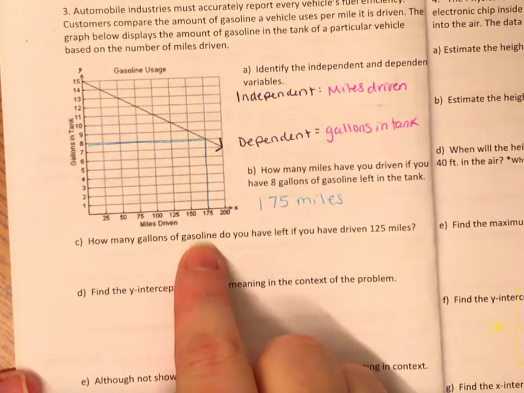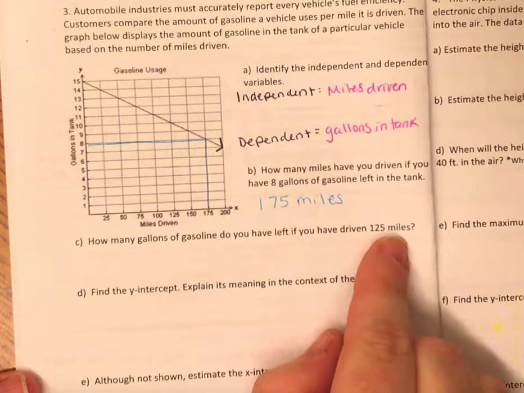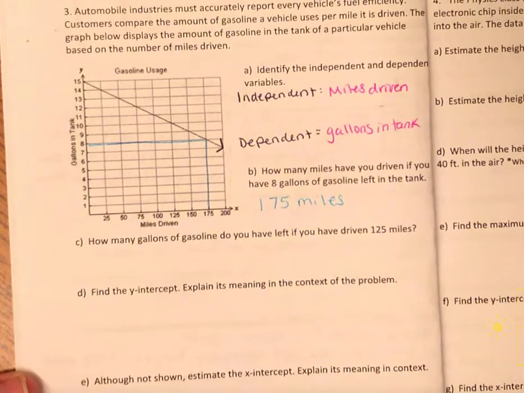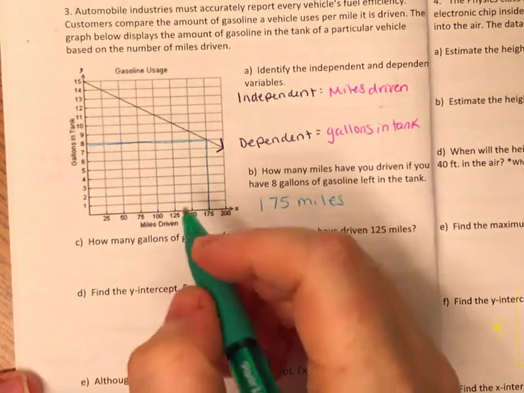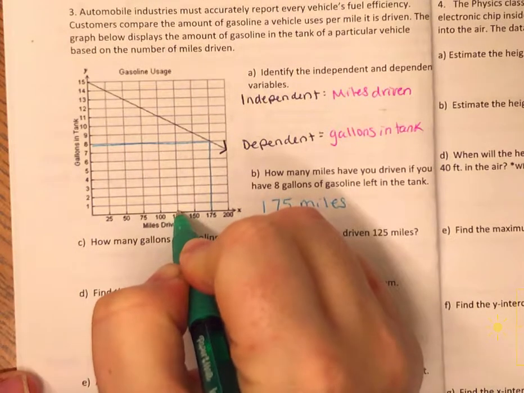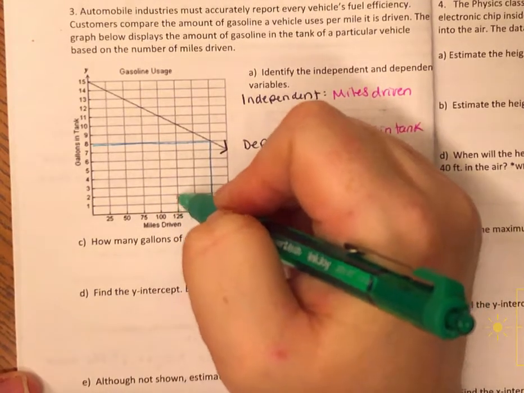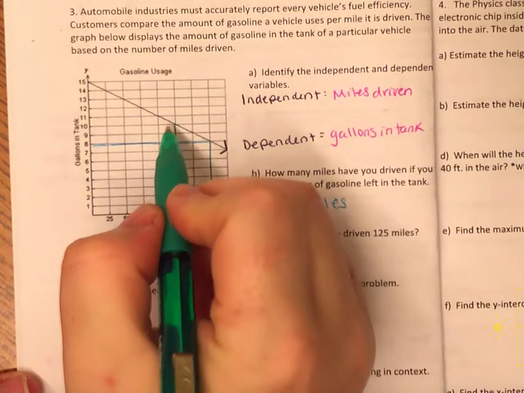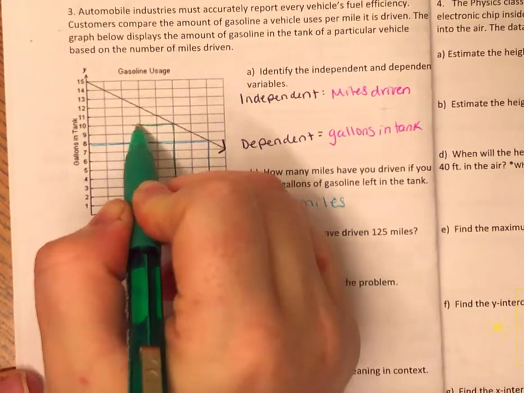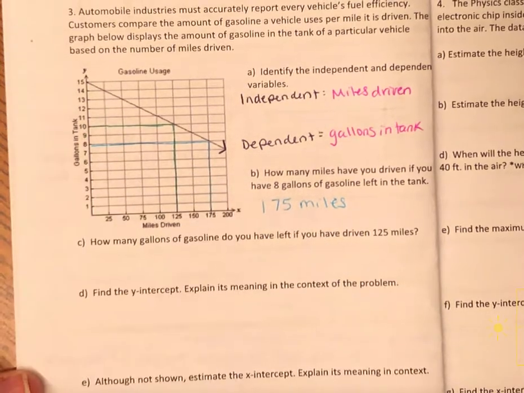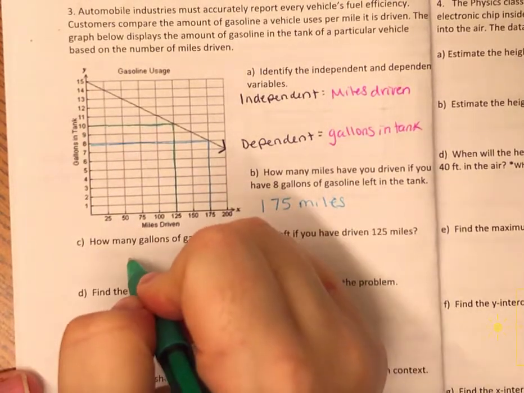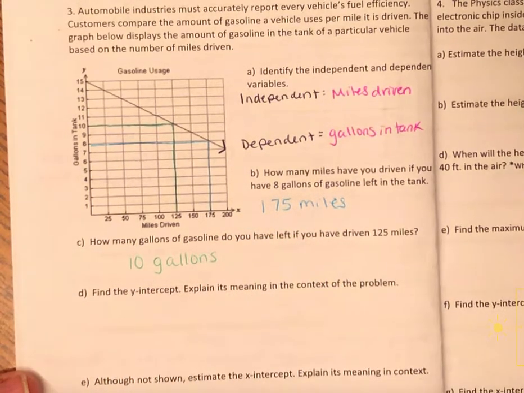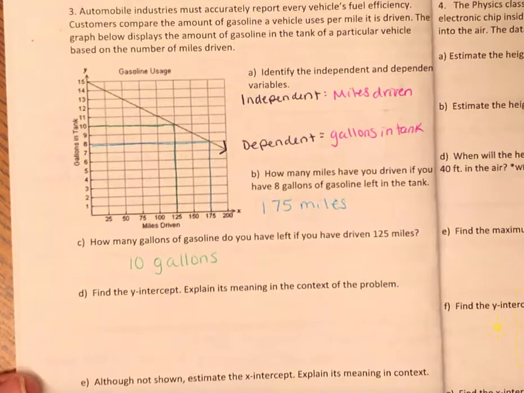How many gallons of gasoline do you have left if you have driven 125 miles? So we have 125 miles, that's on the x-axis. So we're going to go to the x-axis of 125, and then we're going to go to the function itself. So that's going to draw a line going up. We'll hit the function, and then we'll use that to go to the left to figure out where it hits on the y-axis. Looks to be 10. So there will be 10 gallons of gasoline left in the tank after we've driven 125 miles.